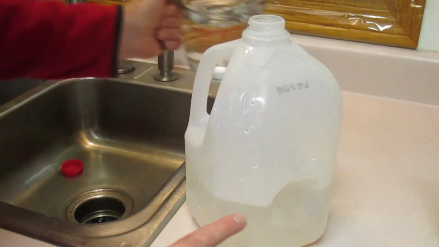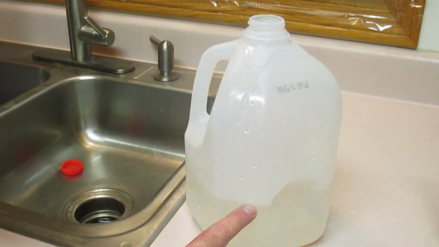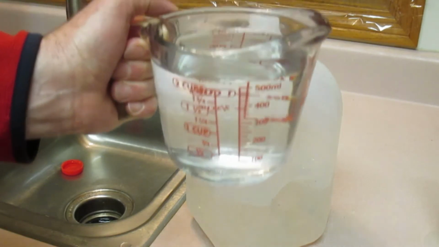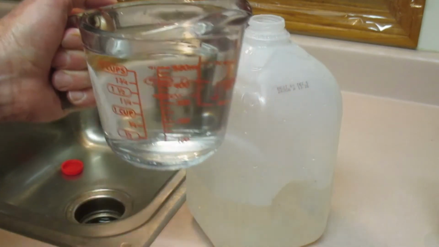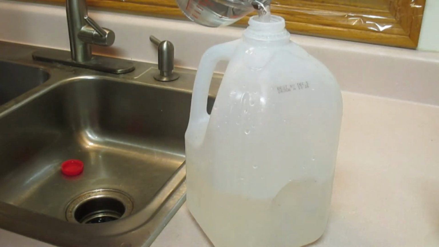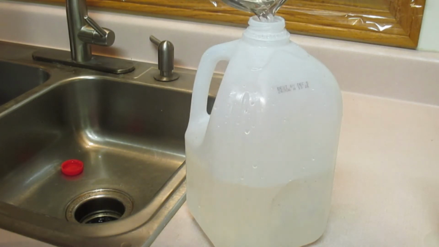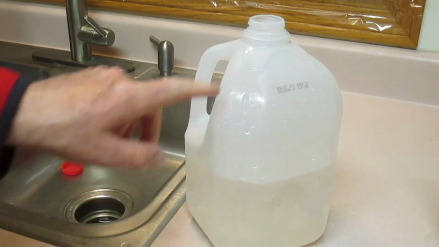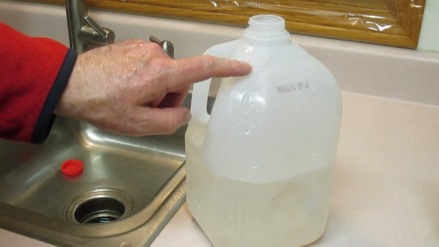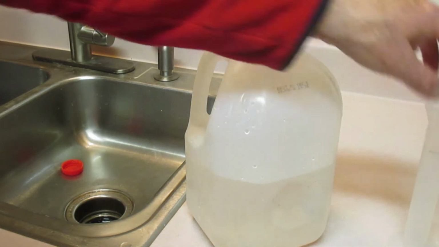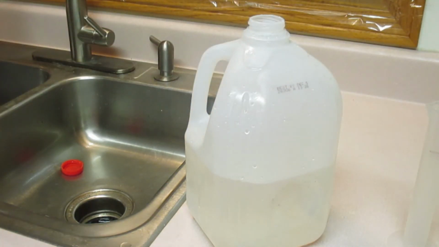Once again, here's the level of my water right here, and I need to fill up to this, and I want to record the volume from here up to the top. I happen to have a measuring cup here, and I filled up to 500 milliliters, and I'm going to carefully add that to the milk jug. I'm going to continue to do that until I get awfully close to the top. As I get awfully close to the top, I'm then going to use my graduated cylinder, just to top it off so that you can get as accurate a measurement as possible.